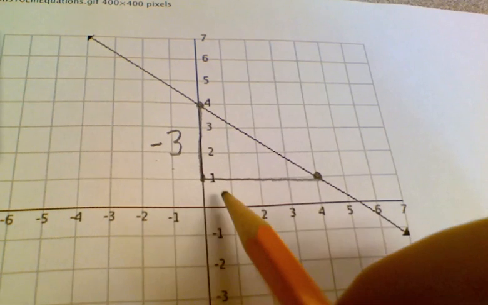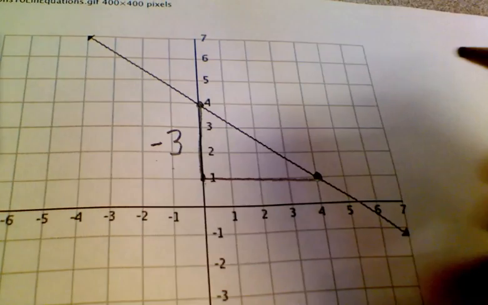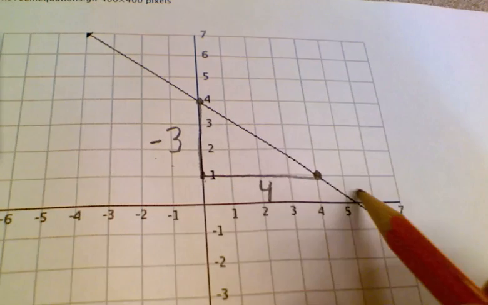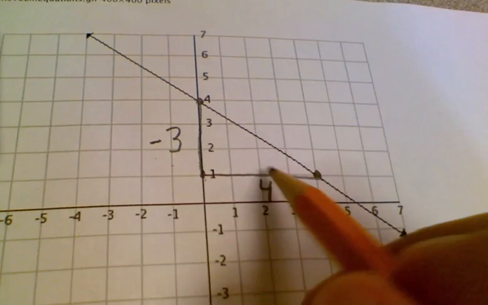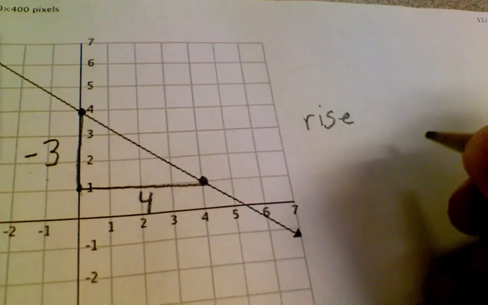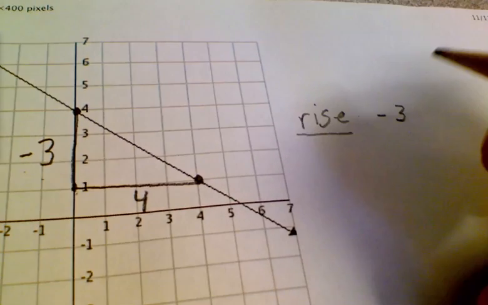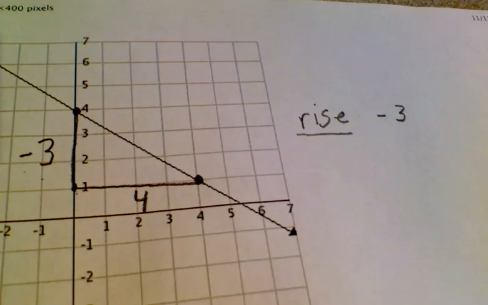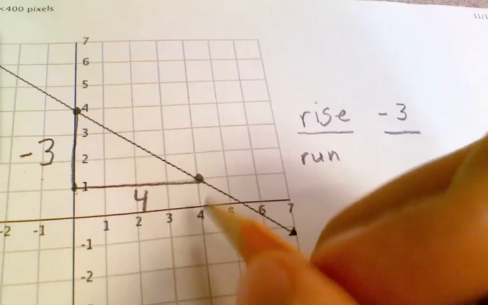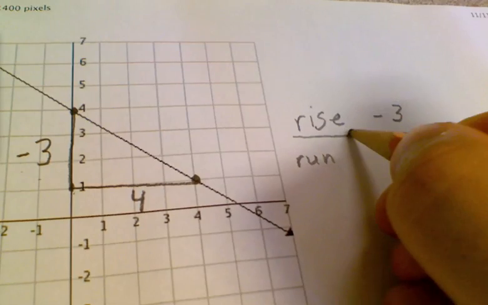Okay, and if I were to ask you now, well, what's the change from 0 to 4, you would tell me that's a change there of +4. And again, I see that I'm going here from 0 all the way to 4 for my X value, so that's a change of 4. So again, if I write my rise here, my rise I see now is -3. Again, I wasn't rising up; I was going down there. Okay, and my run across there was 4. All right, and so now I see that my slope here is -3/4.